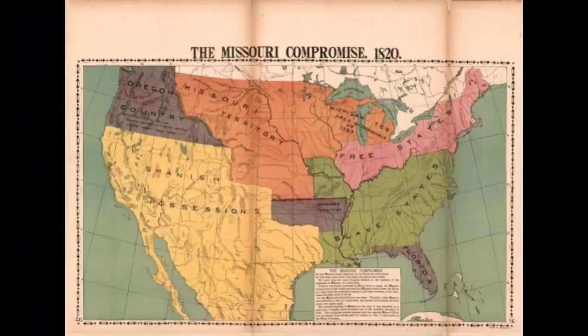The Missouri Compromise remains a key event in the history of the United States, illustrating the challenges of balancing national unity with the moral and political debates that have divided the nation.